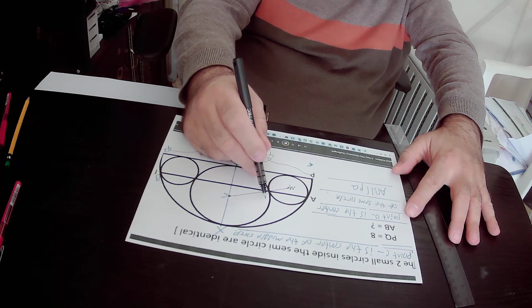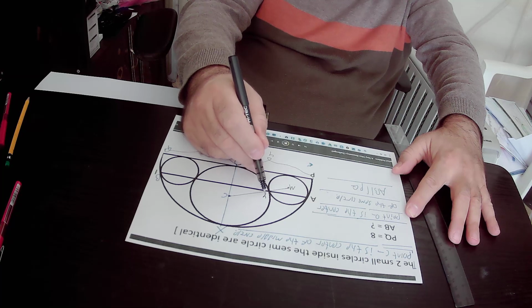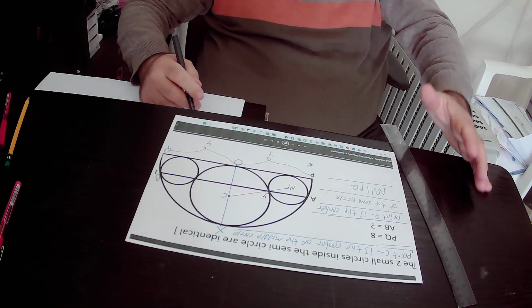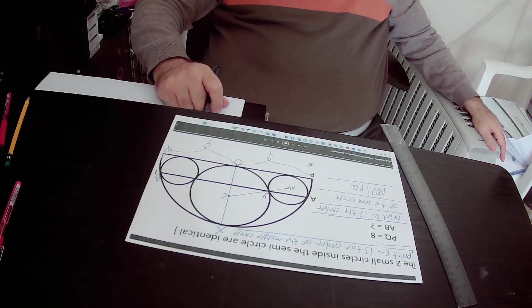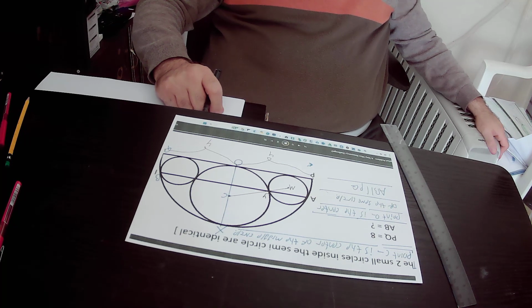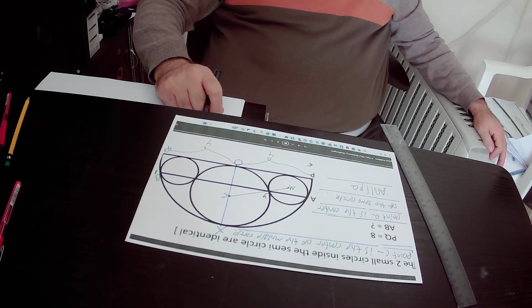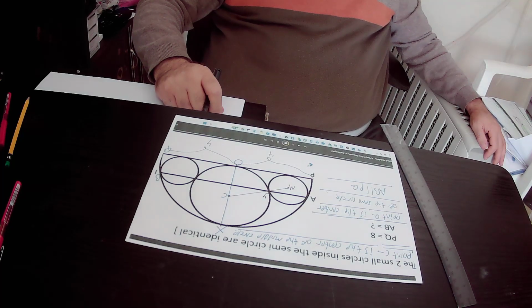This point is point Y. So the distance between the centers of two circles that have an external tangency between them is actually equal to the sum of the lengths of their radii.